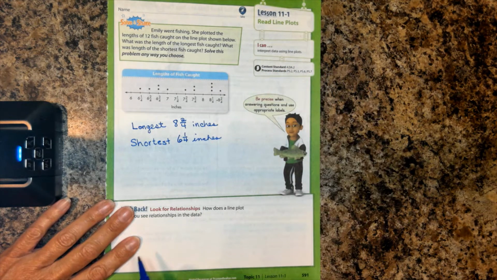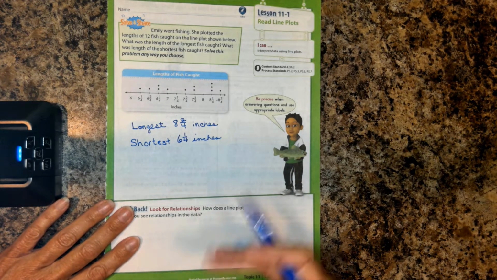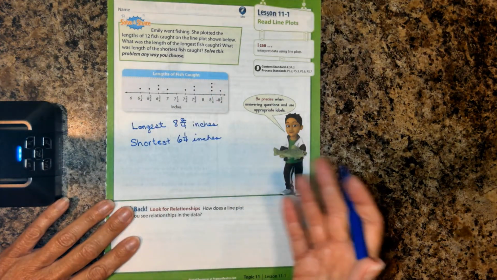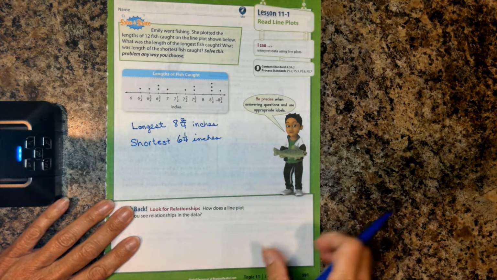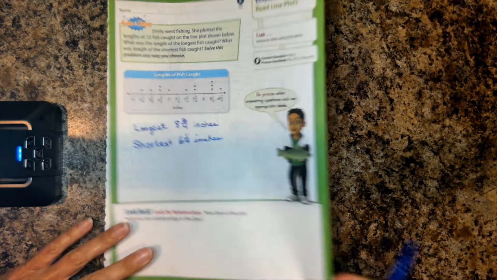So there are a lot of questions that you can answer with your line plot. And again, it makes it a lot easier than looking at just a random list of numbers if you organize them to see which is the biggest, which is the smallest, and which is the most popular. Okay, let's turn and look at page 592.